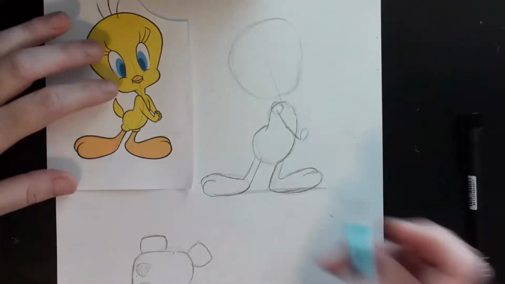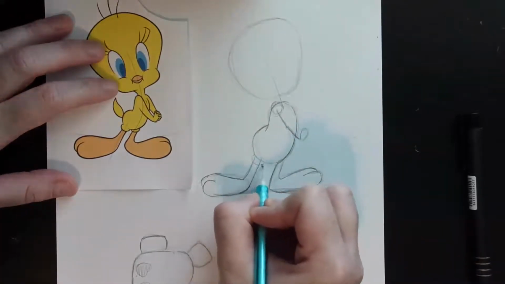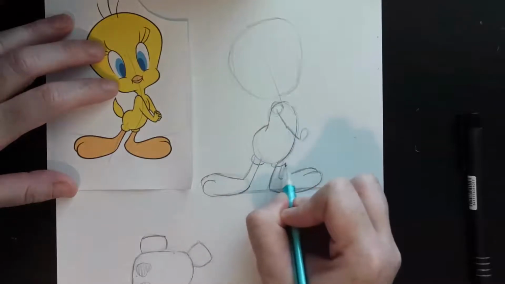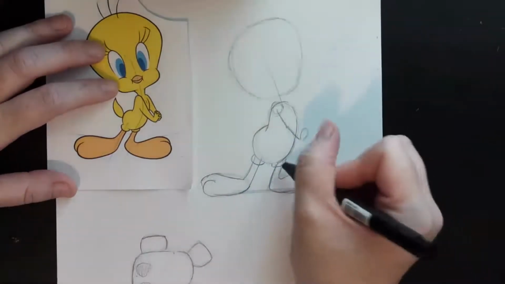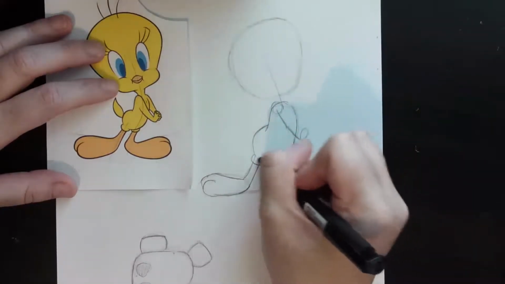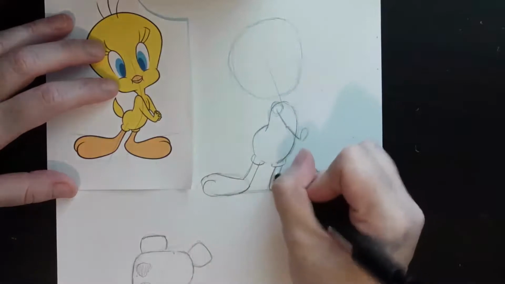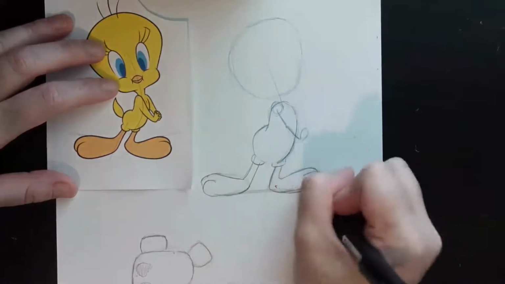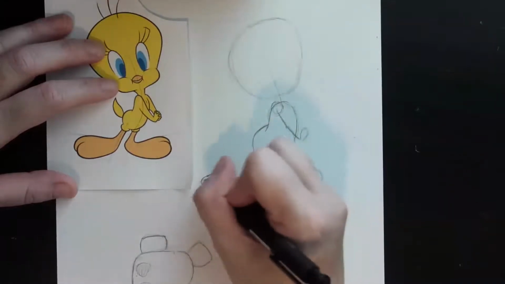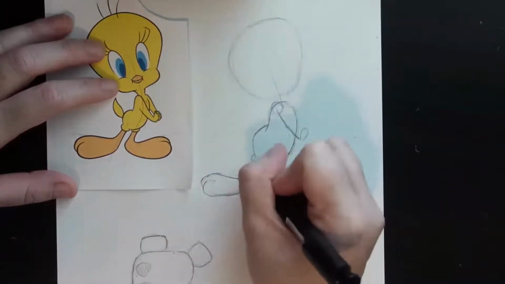Okay, then we're gonna draw almost like his little shorts, right? But it's not, it's like part of his feathers. All right, then let's clean everything up. Clean it all up. All right, I might have to redraw the bottom part right there. So we're cleaning it all up, getting rid of all of our base structure.